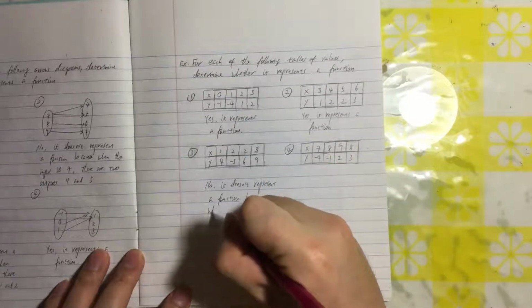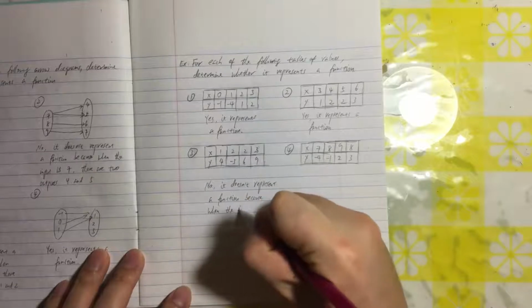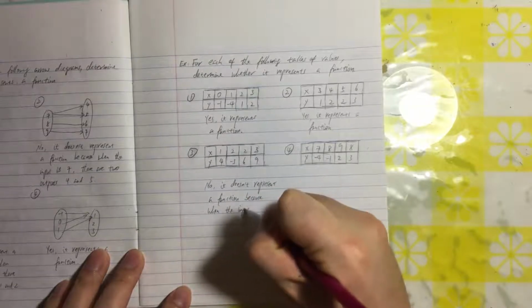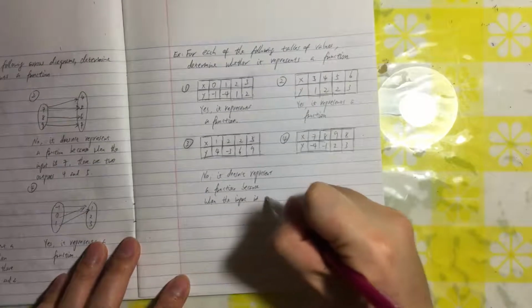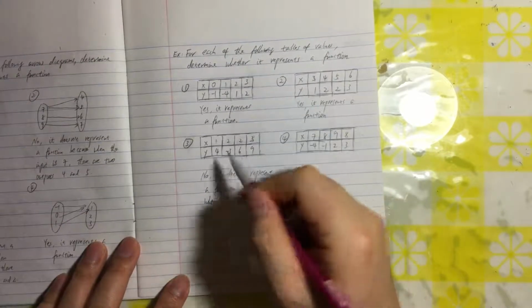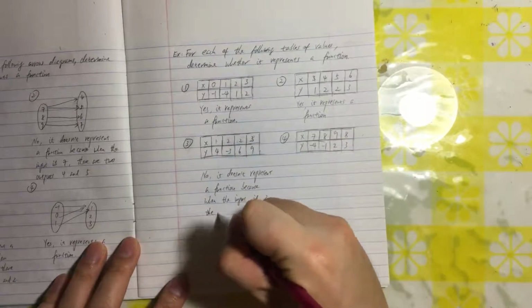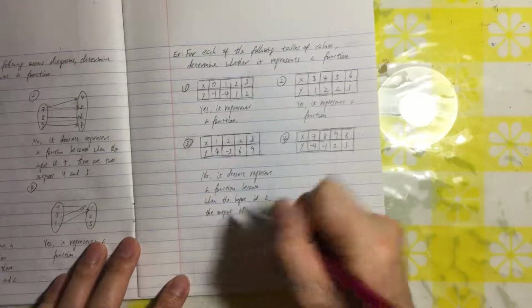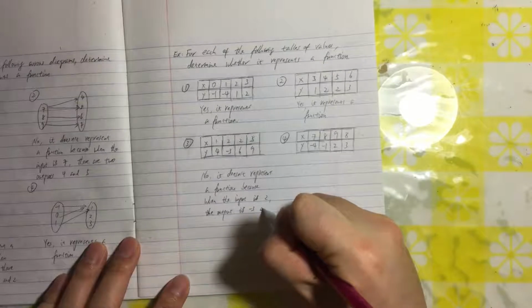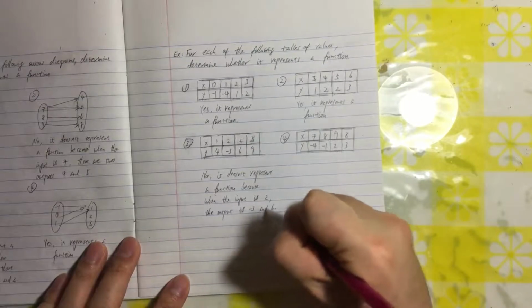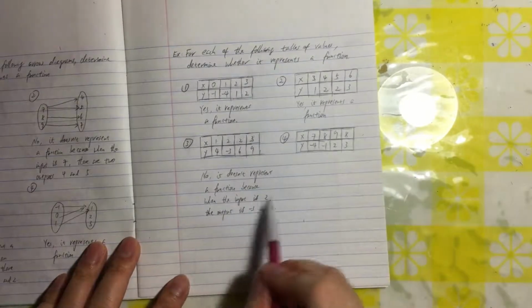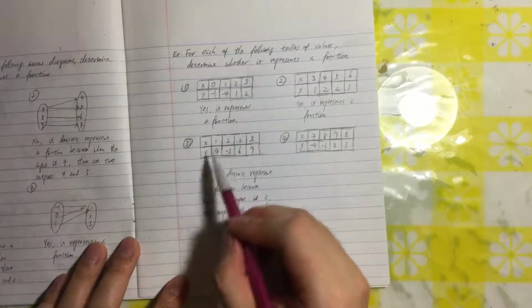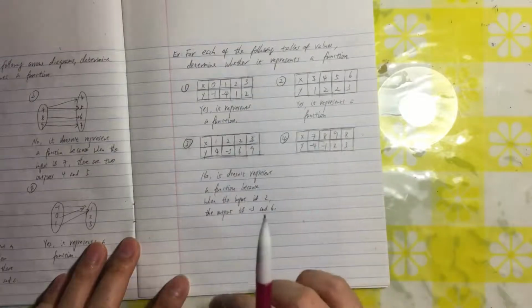Because when the input is 2, the output is -3 and 6. If for some input there is more than one output, this is not a function. This table doesn't represent a function.